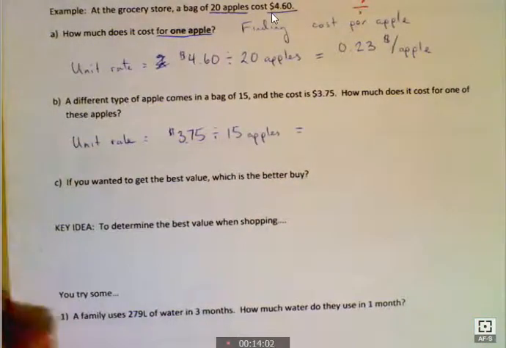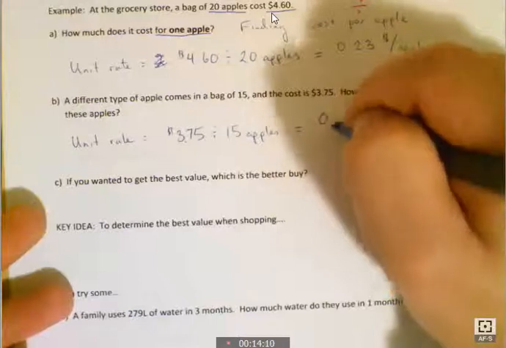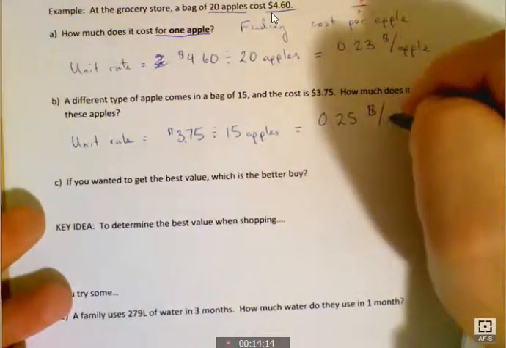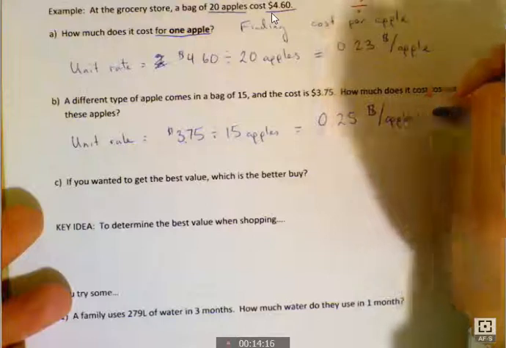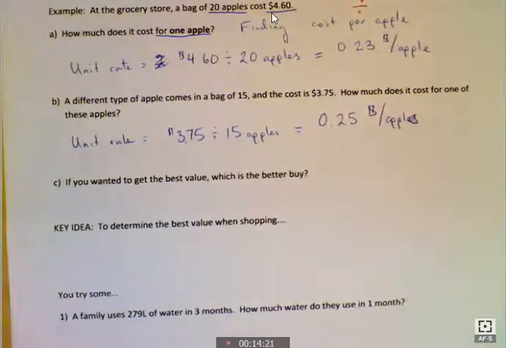And again, you guys do this too. So $3.75 divided by 15, and we get 0.25. Again, we divided the dollars by the apples, so that we get a unit rate of dollars per apple, per 1 apple. So now it's easy to see which one is a better buy. The one that costs the least amount per apple is the better buy.